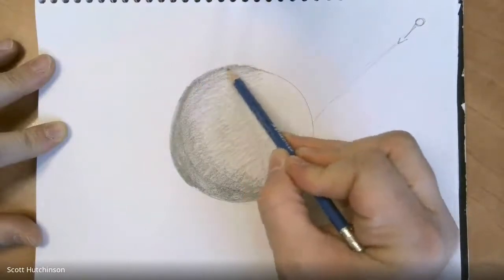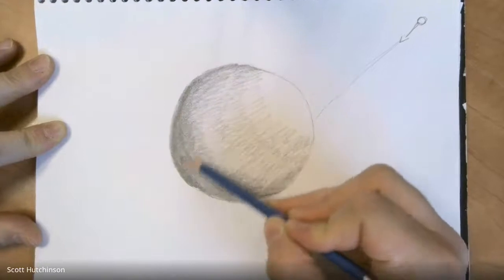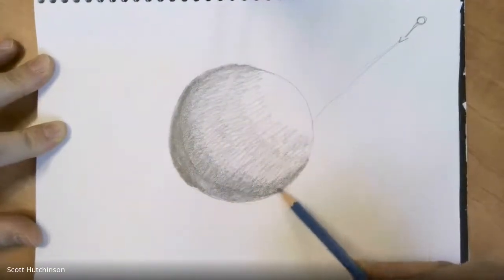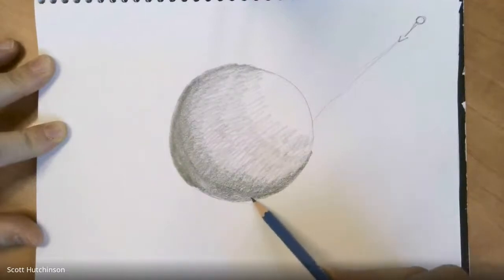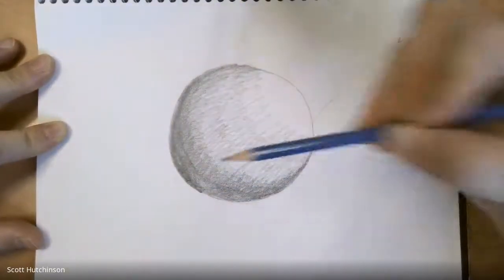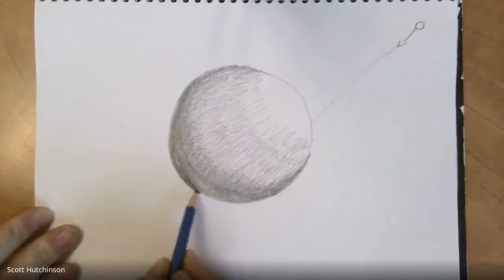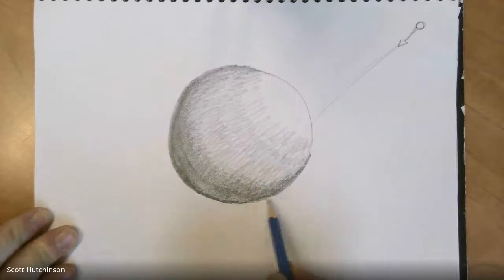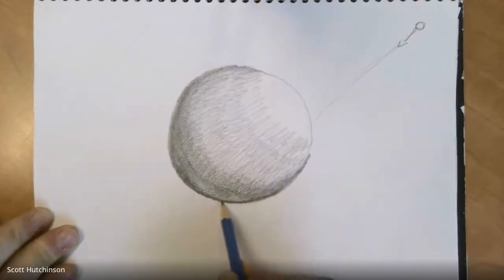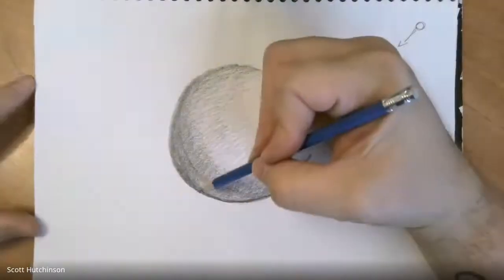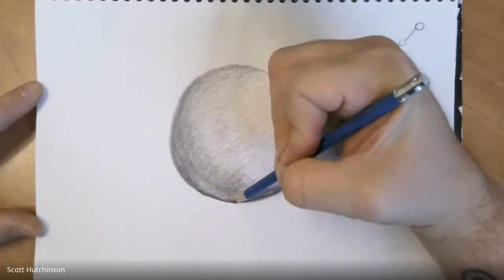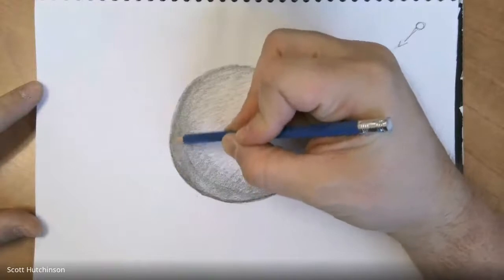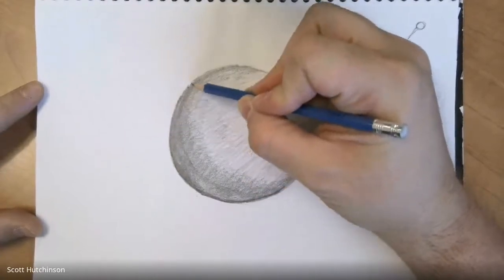This you get really good at, the more you're looking at different objects, identifying highlights, identifying shadows. They say drawing is mostly about looking and practice. So I'm going to get really dark now at this end, this side, kind of pressing quite hard there.